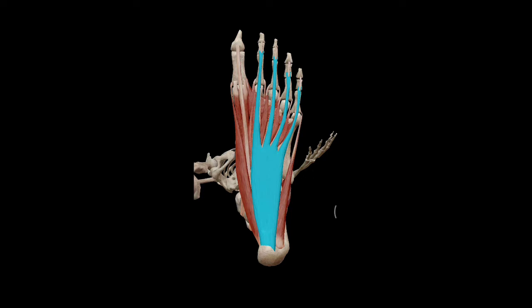Next muscle of the first layer will be abductor hallucis. So the abductor hallucis lies along the medial border of the foot, which is clearly shown from this anatomy model, and that is arising from the medial tubercle of the calcaneum. You can see the muscle and its origin from the medial tubercle.